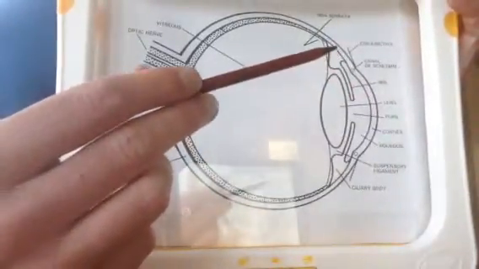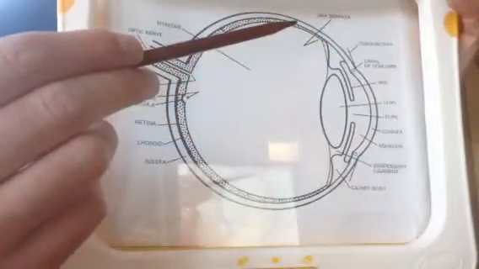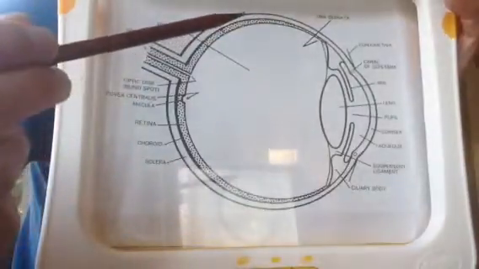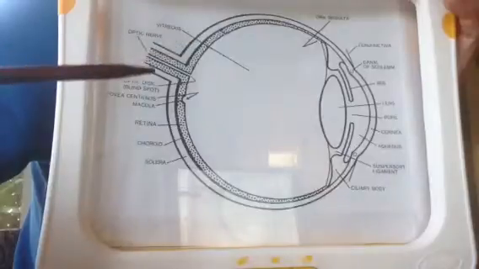The other outer layer of the human eye is the sclera. This tough, white, and opaque layer basically protects all of the eye in which it covers.